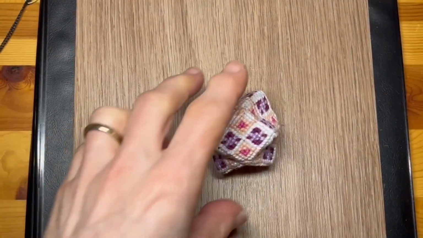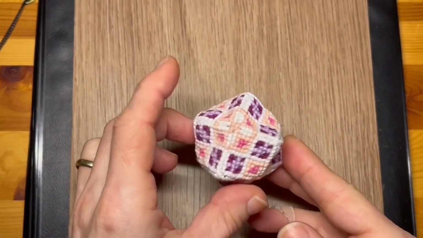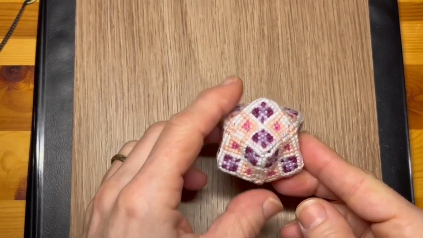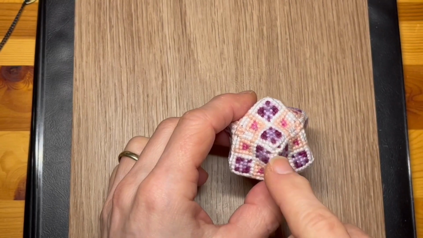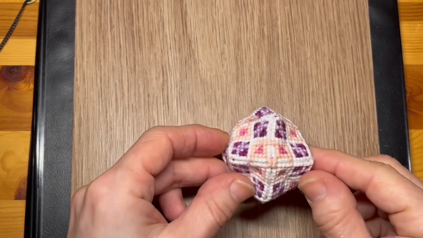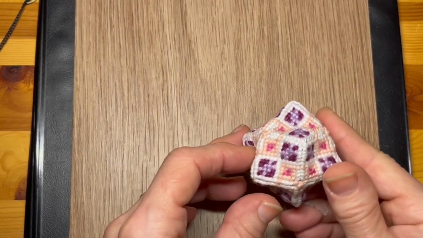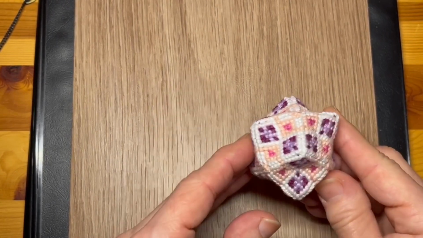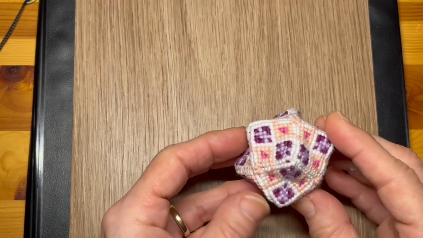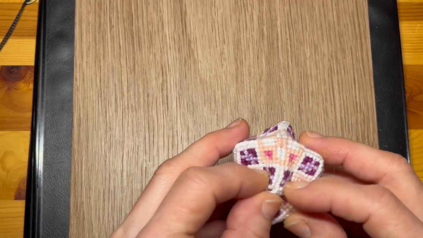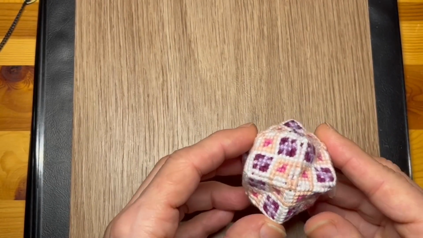So this one is finished now. This was the last one I did, and as you might see, it's a little bit more bulky than the other corners. Haven't found a solution for that yet. Might give that some thought.